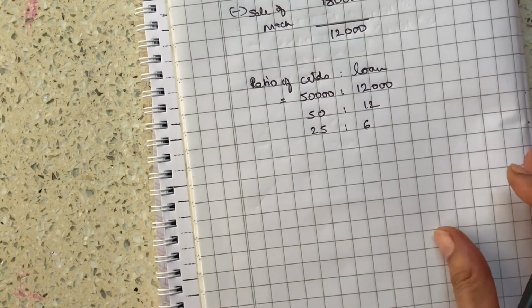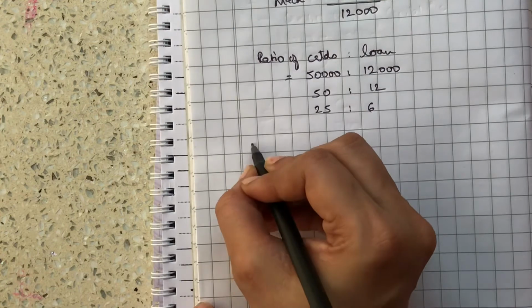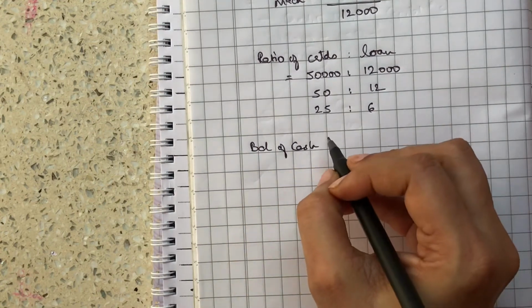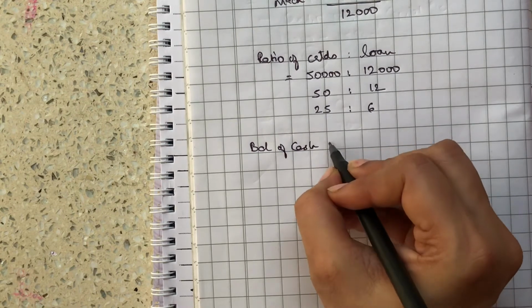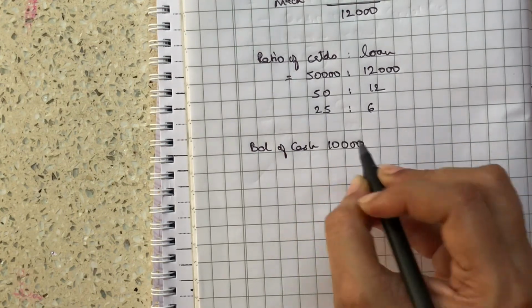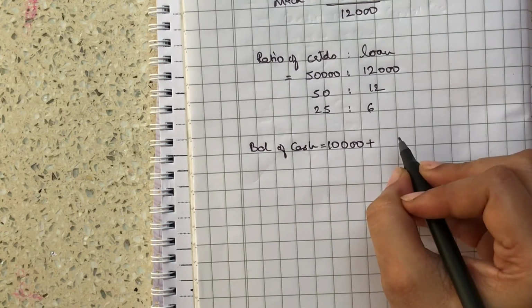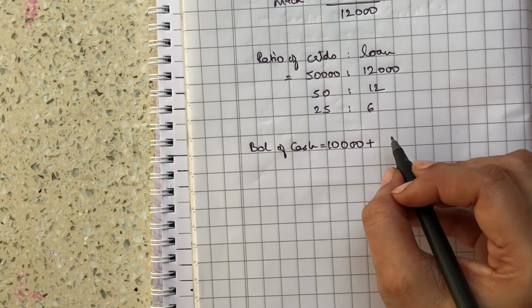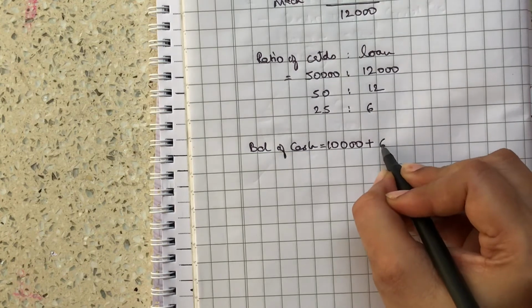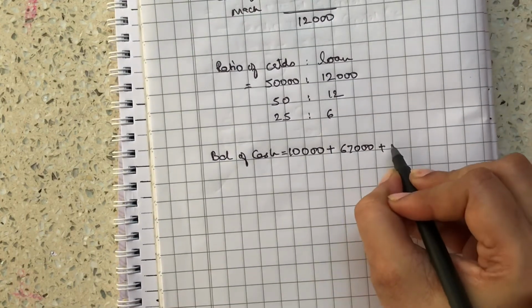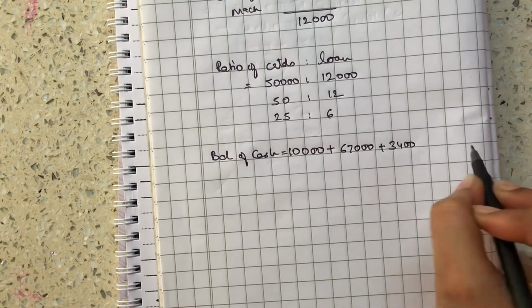Now let me see the balance of cash. What was the opening balance of cash? It was 10,000. And what did we get? We got realization amount. When we sold off the assets, we got 67,000. And plus from Preeti's capital also we got 3,400.